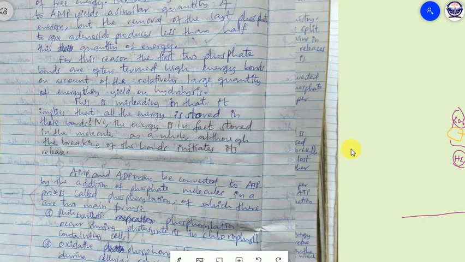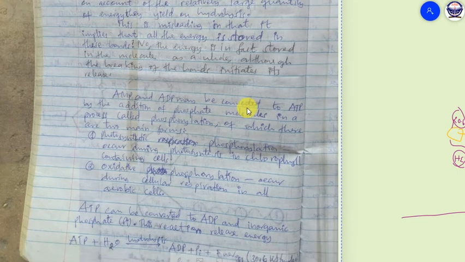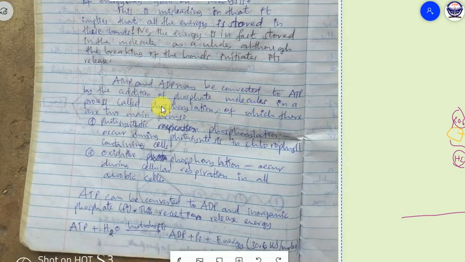Now, AMP and ADP may be converted to ATP by addition of a phosphate molecule. If we add a phosphate molecule to AMP, we make ADP, and then addition of a phosphate molecule again to ADP makes ATP. All of these reactions require energy.